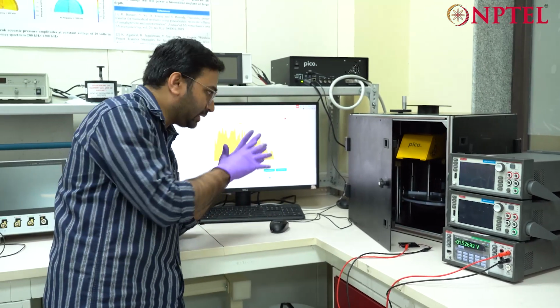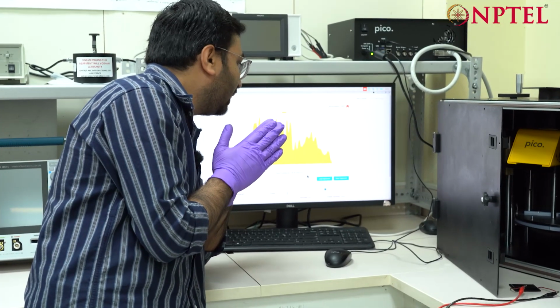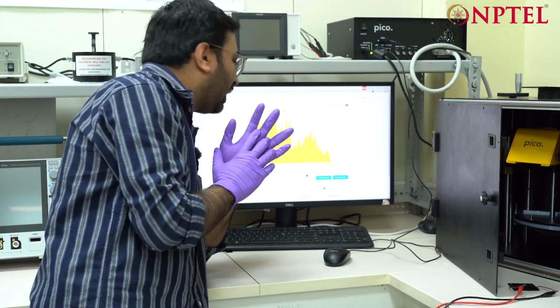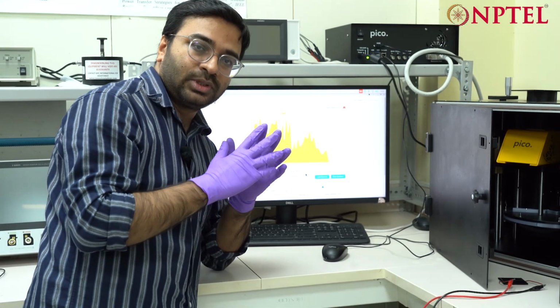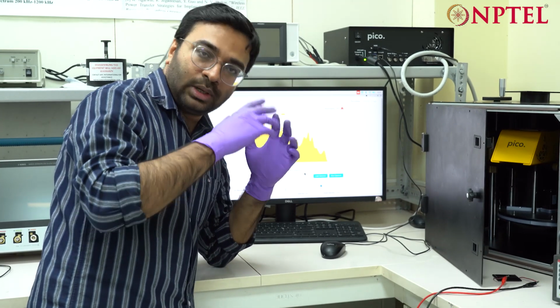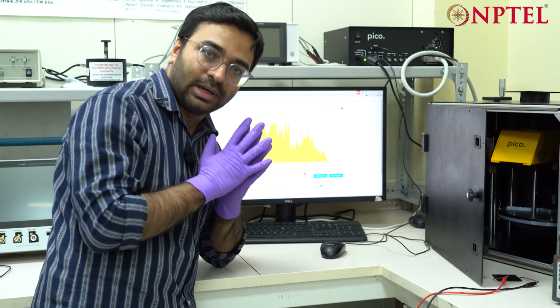So we have set this arrangement already, and we are now trying to create AM 1.5, which is a typical simulation of the solar condition outside in the environment, which is the standard one.